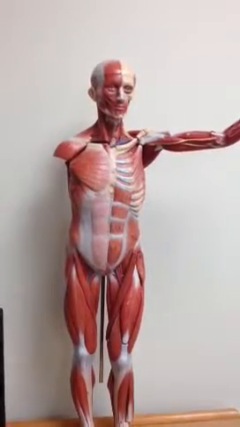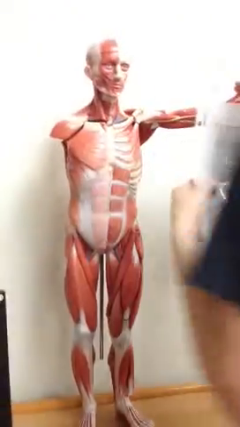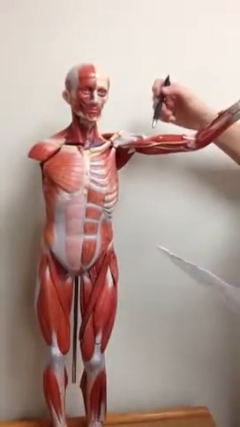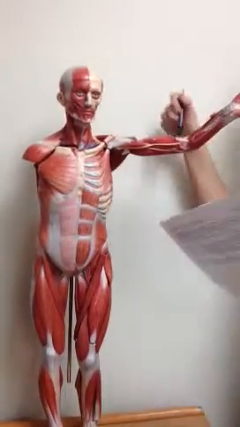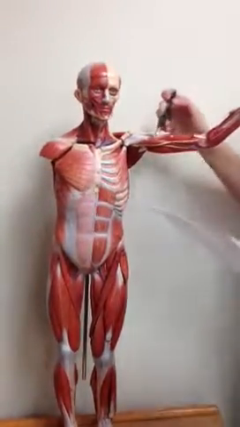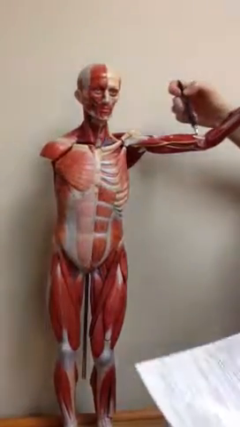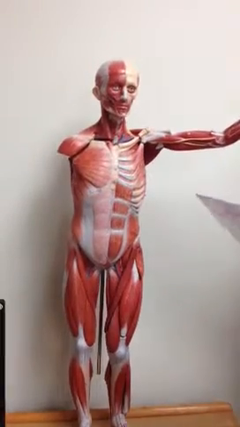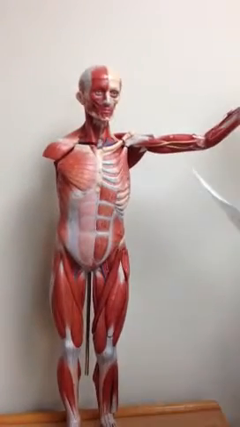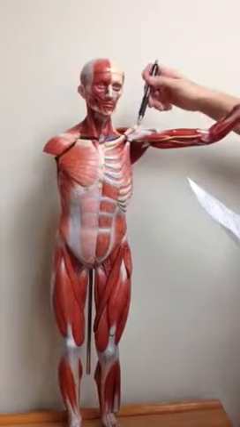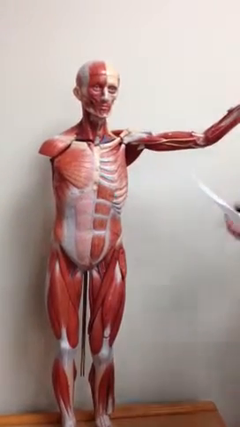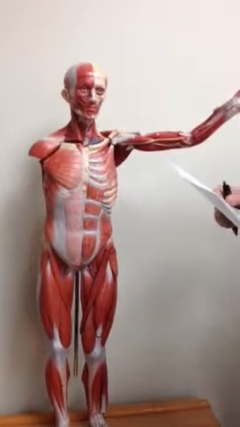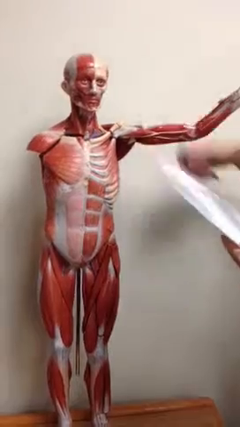The biceps brachii. Okay, well, it's not on this model. We didn't have a chunk. Right. But it would be right here. See where this ligament connects to this ligament right here. It flexes the forearm at the elbow. Its origin is the coracoid process and shoulder joint right here. And its insertion is... wait, I'm sorry. Its insertion is the radial tuberosity.